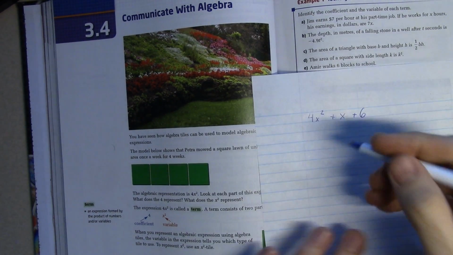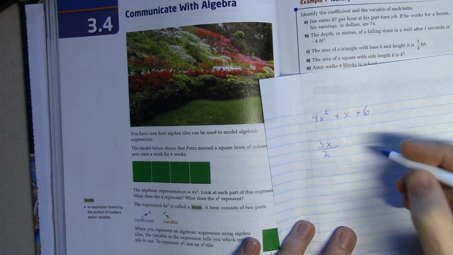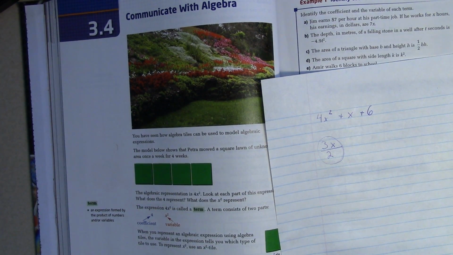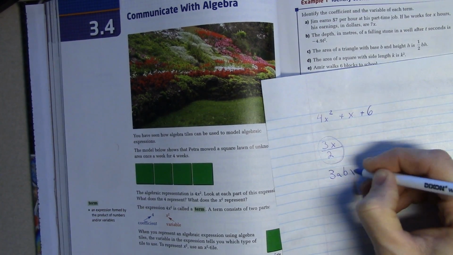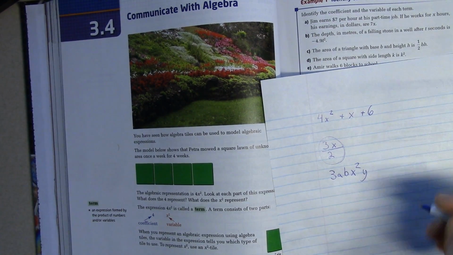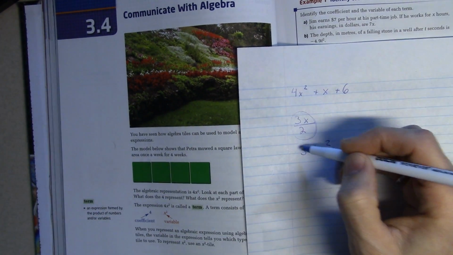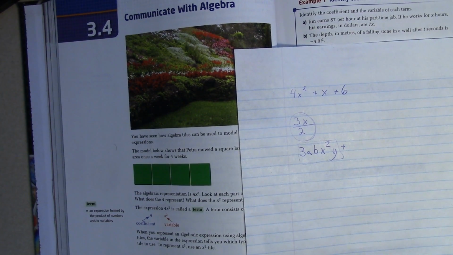So if we had something like 3x divided by 2, this whole thing would be considered one term. Same thing goes for 3abx squared y. Let's say there's 4 variables. All of this is considered one term. It's not until we do a plus or a negative sign do we consider it to be a separate term. Are there any questions about that?